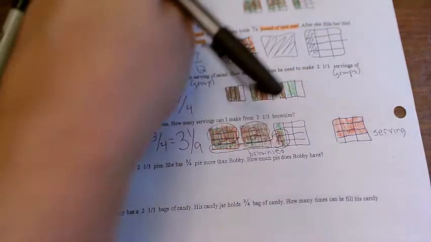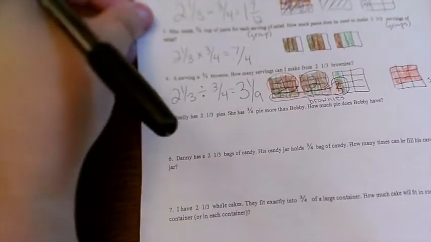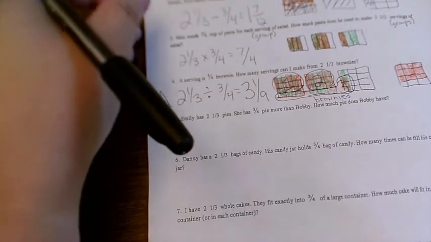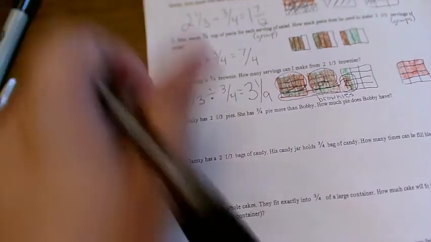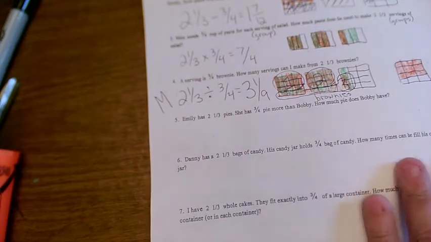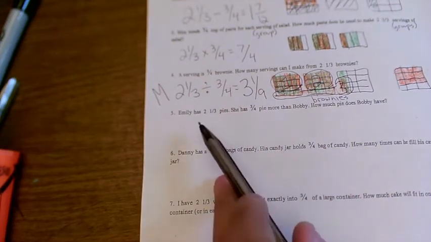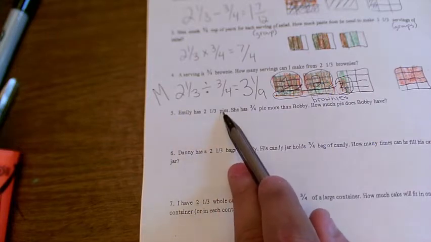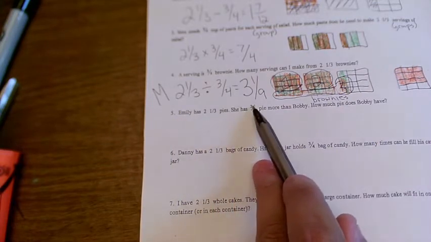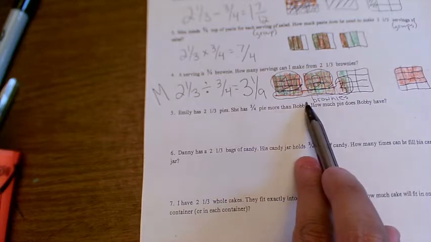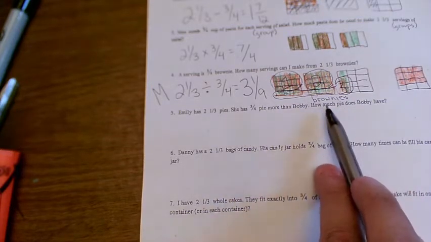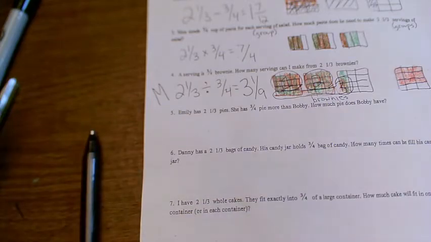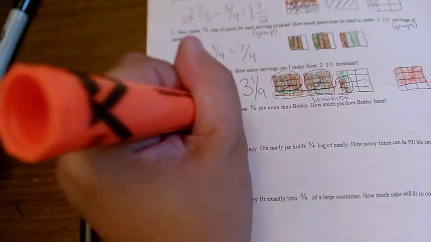All right, number 5. We're halfway there. Number 5. Emily has 2 1/3 pies. She has 3/4 more than Bobby. How much pie does Bobby have? Okay, so in this one, Emily has 2 1/3 pie, and she has 3/4 pie more than Bobby, and her answer is how much pie. So we have pie, pie, and pie. So that should tip you off that this is either addition or subtraction.